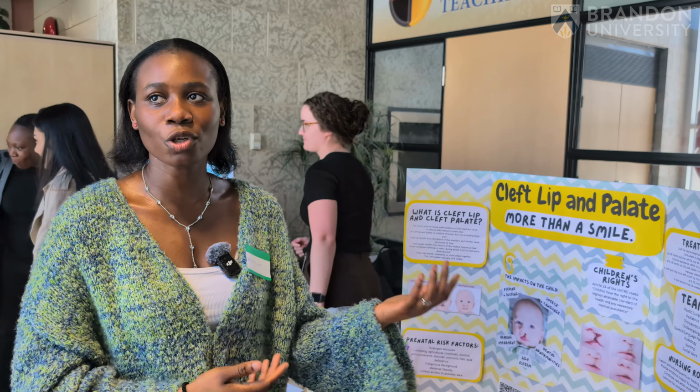How do you support a mom whose child was just diagnosed with cleft lip and palate? You need to acknowledge their feelings. You need to tell them that everything's okay. This isn't the end of the world. Although this happened, there are treatable ways for it. There are surgeries that could treat this.